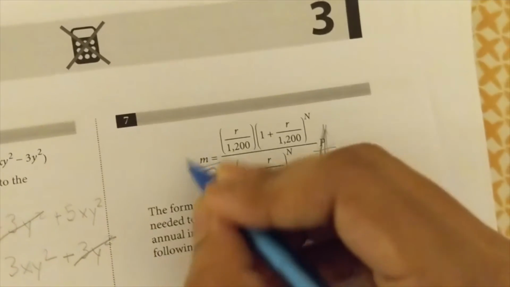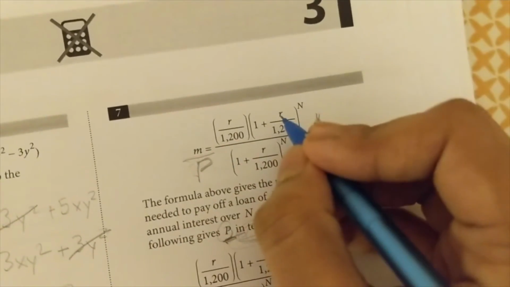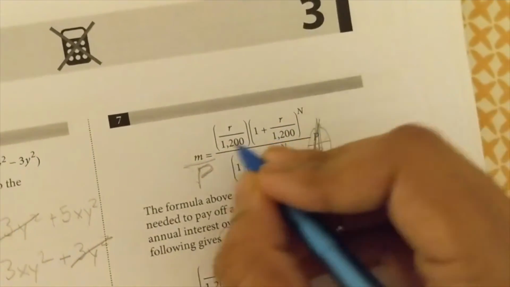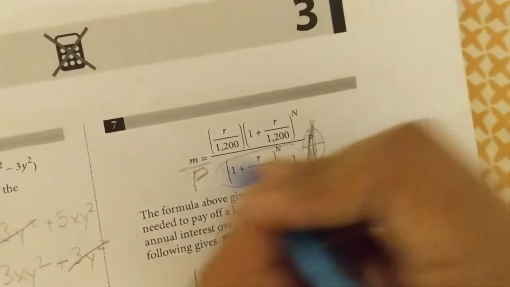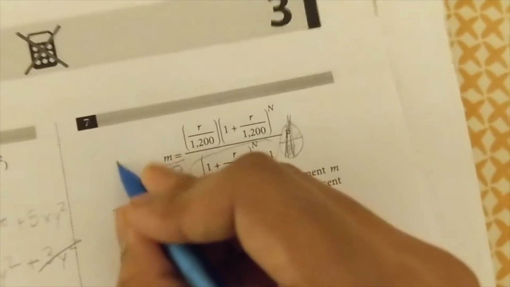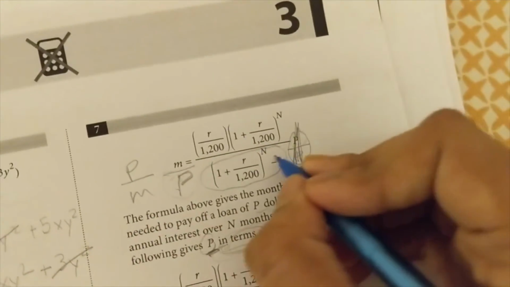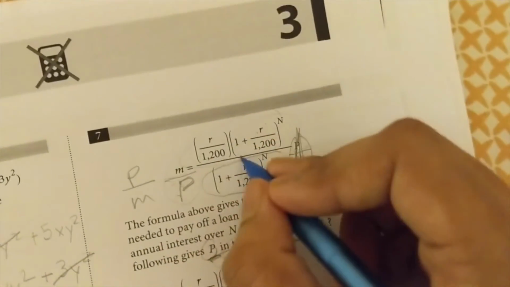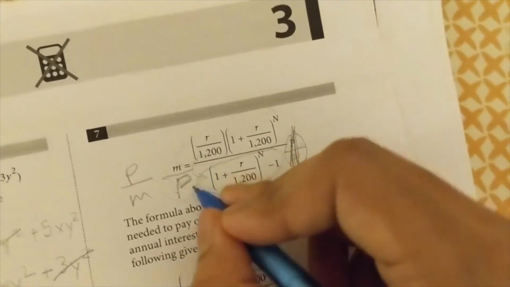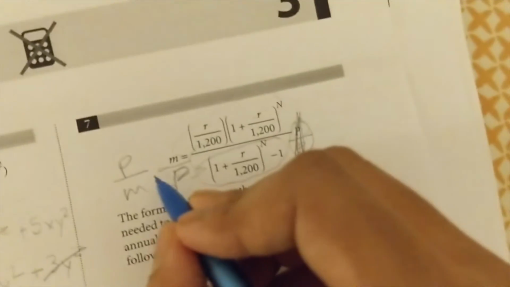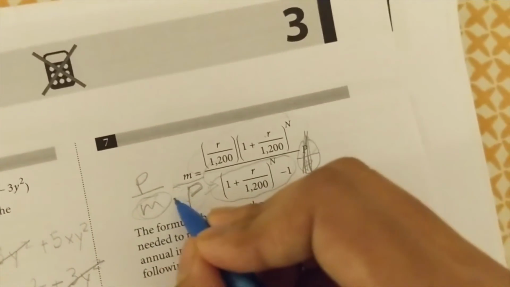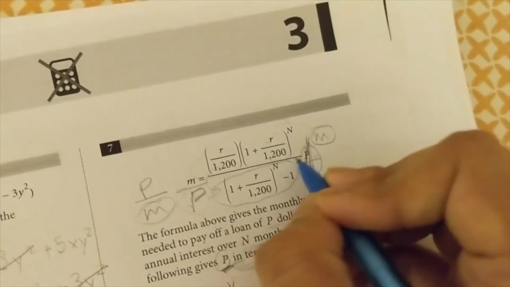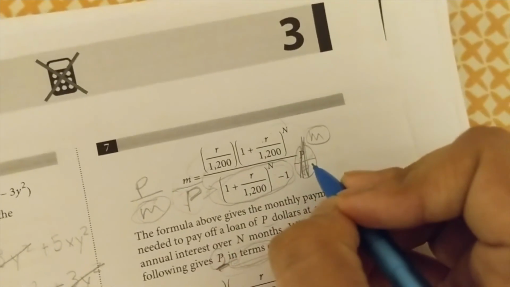M over P, you can flip this over. That means it flips this side over. Keep in mind there's nothing here. So this side goes on top. This side goes to P over M. This side will go up here. This side will go down there. And P over M is your resultant, and then you get M, you multiply it, and it'll go up here with this.